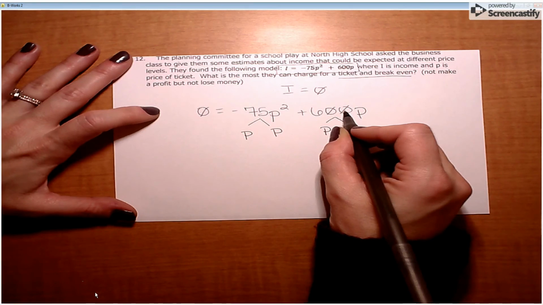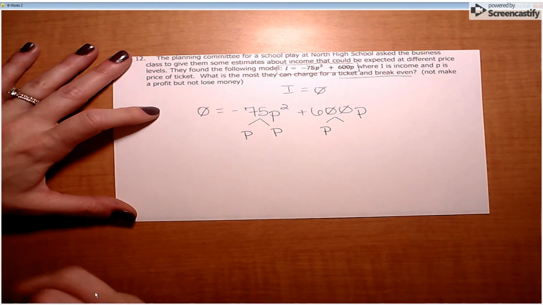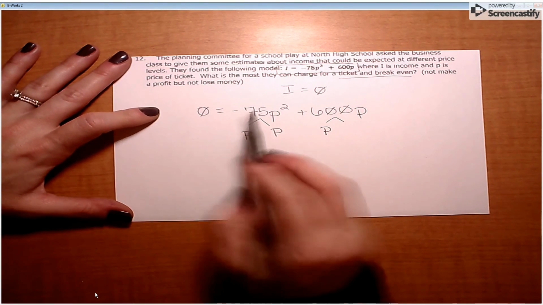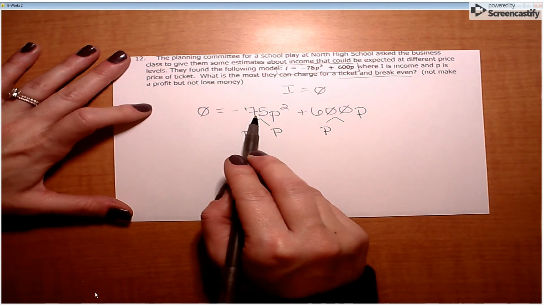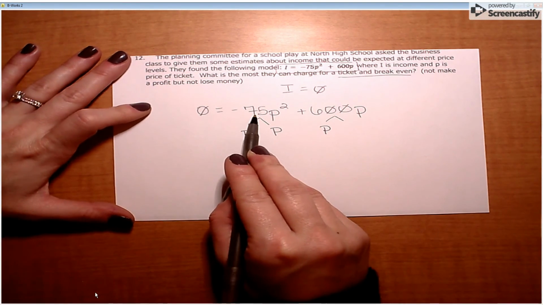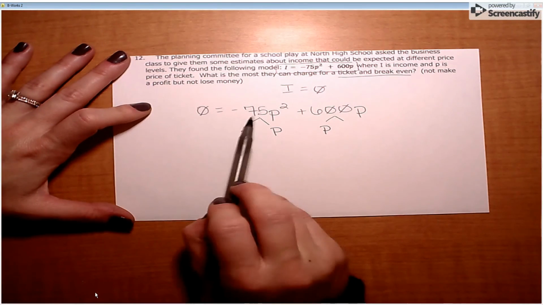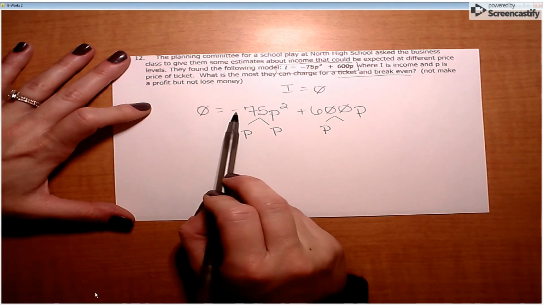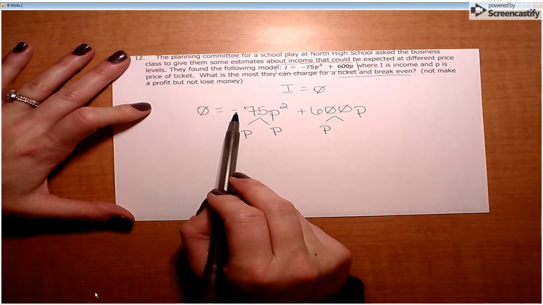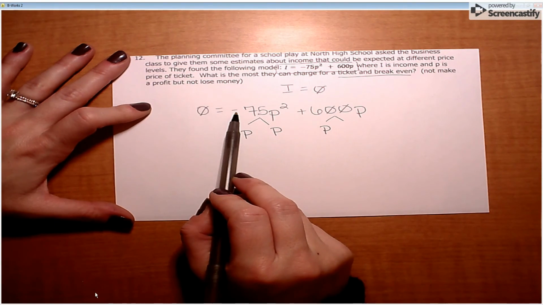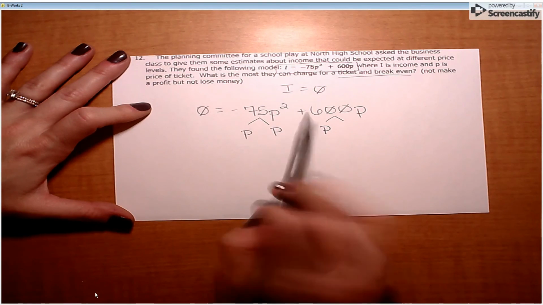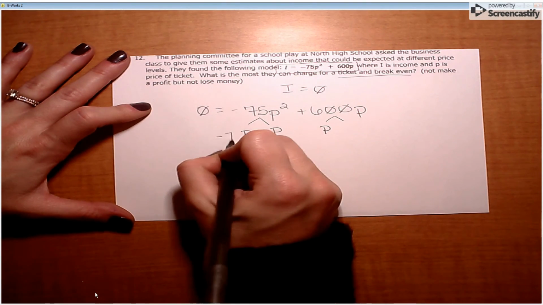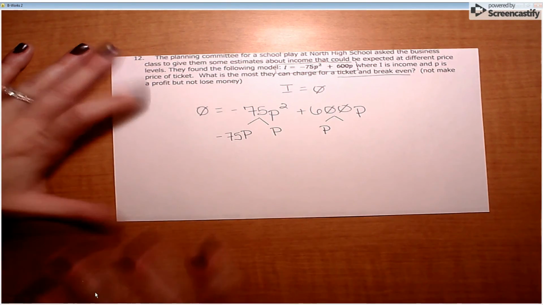The reason I saved the coefficients for second this time is not only do I have a larger number, so in this case I would be nice and probably let you have a calculator, but this is also negative. And like I said in the last problem, I don't want to factor if I've got some negative stuff going on here. So I'm just going to get rid of that negative 75 and make my life easier in the long run.